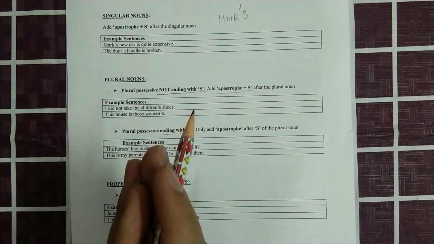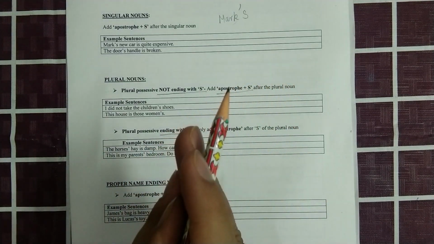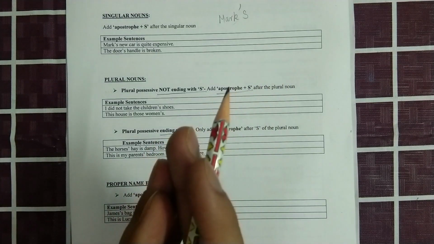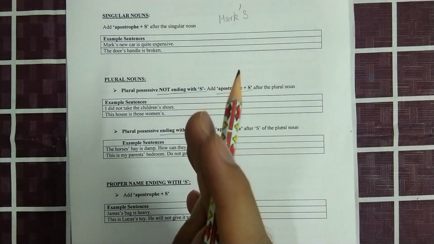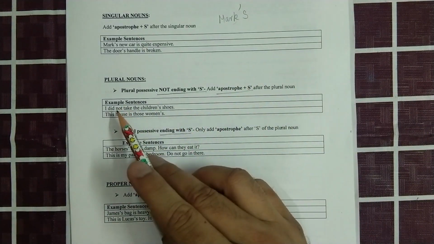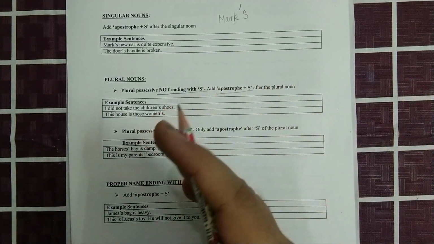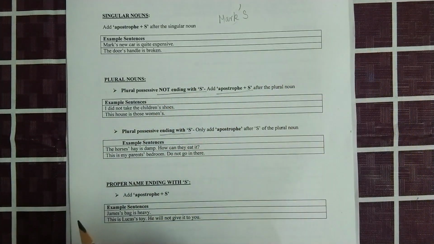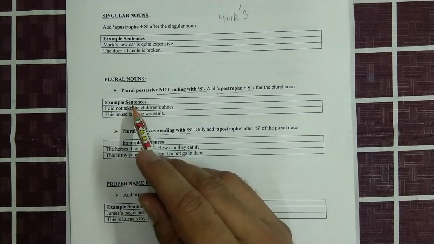But there are some in which we do not put s at the end. They are actually irregular plurals, like man becomes men, woman becomes women, words like those. So let's talk about these example sentences.